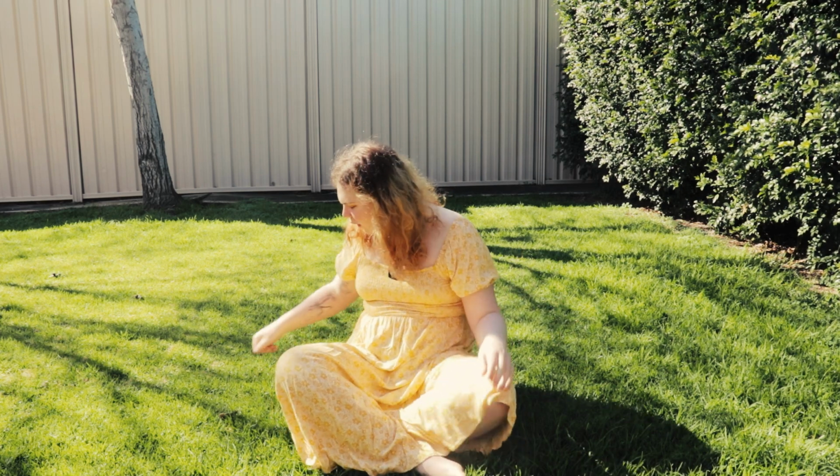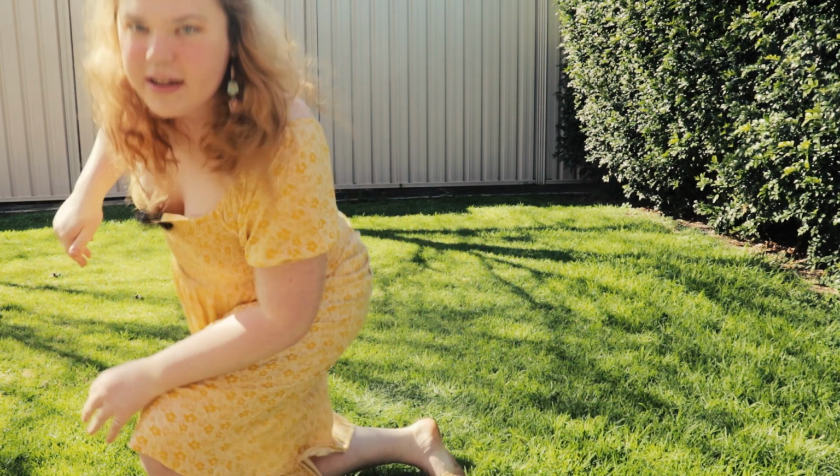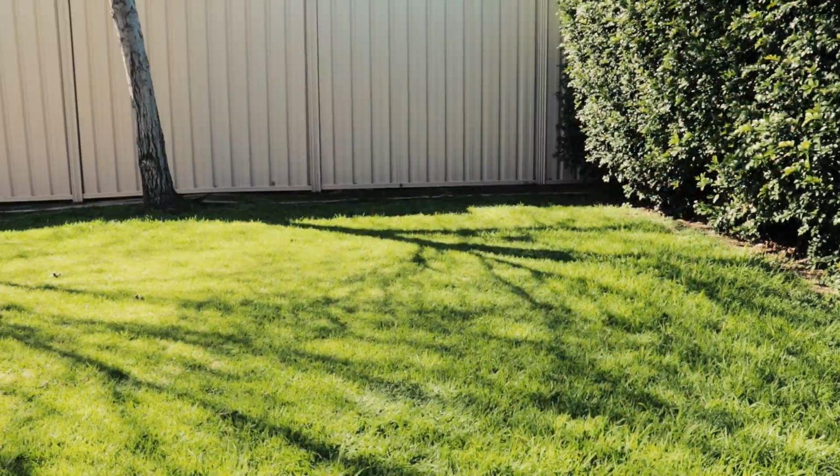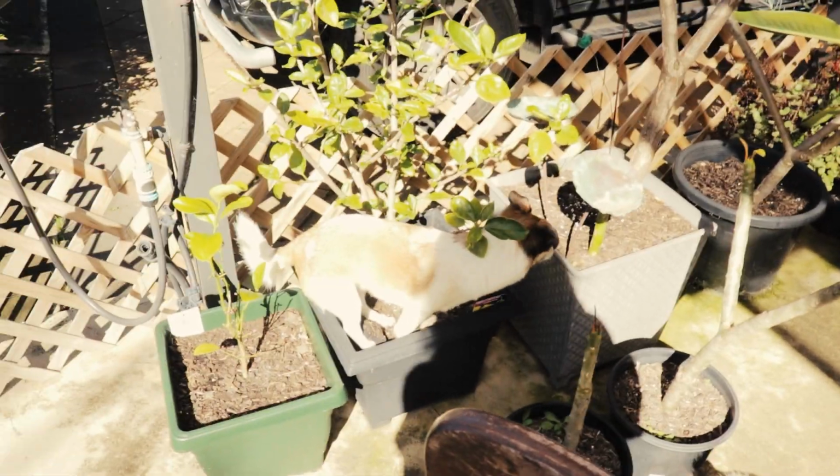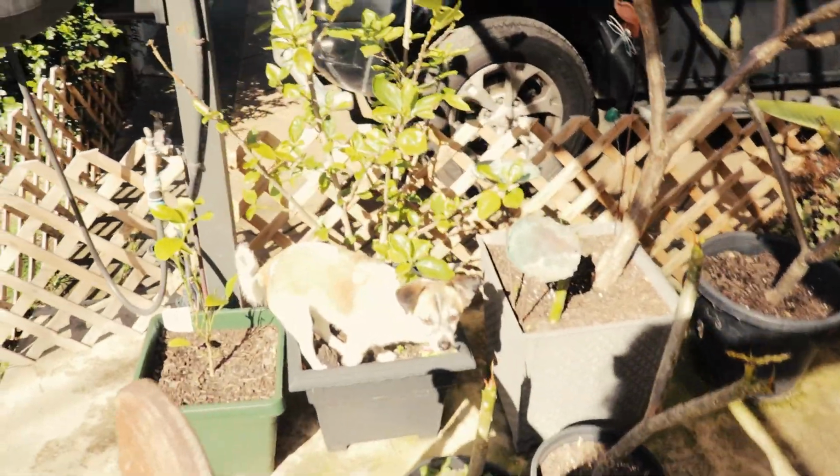I had to show, Frank is literally running around in the pot plants. I don't know why he's doing this. I gotta show you this. Frank, get out of the pot plant, dude.